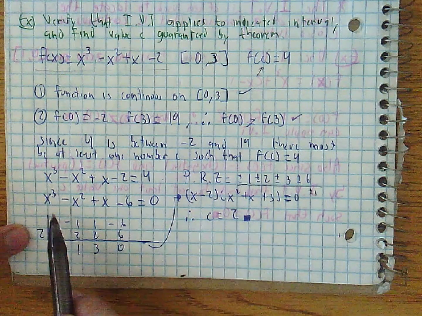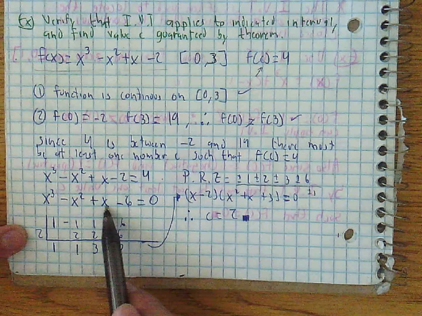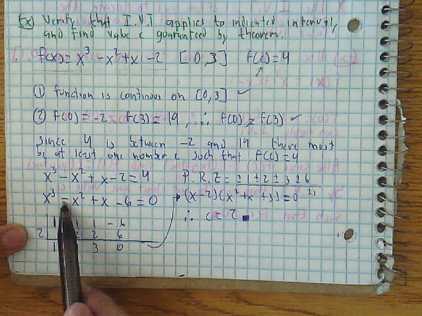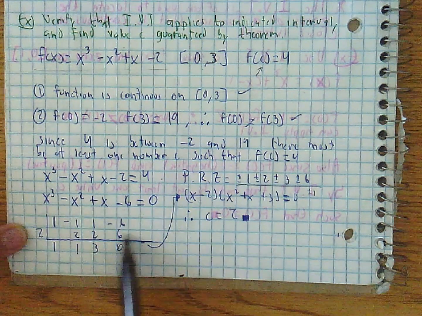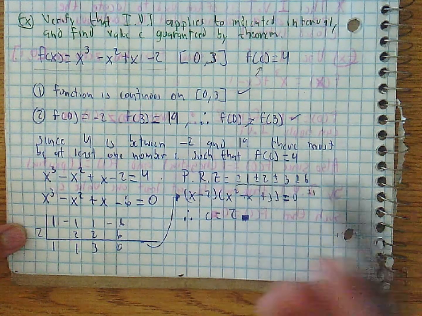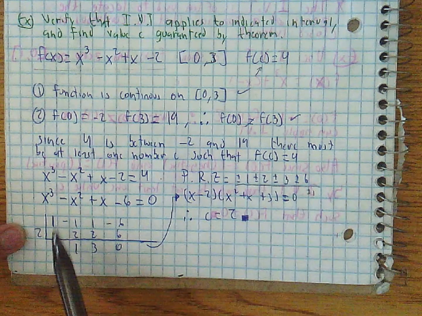So remember, the way synthetic division works is that you get rid of the variables and you only use the coefficients in front. So instead of an x to the third, I have a 1, for x squared I have a -1, for x I have a 1, and I have -6. Now I'm going to try all my possibilities here, or if I get lucky I can just try 1. Okay, so we're going to pretend I got lucky and I tried 2.